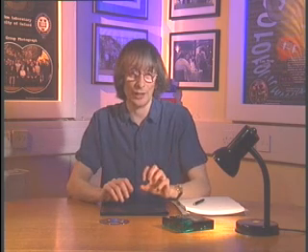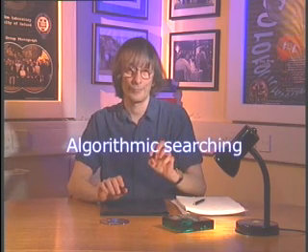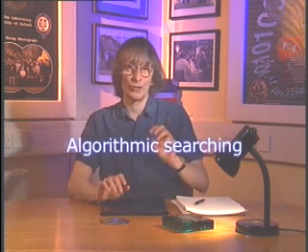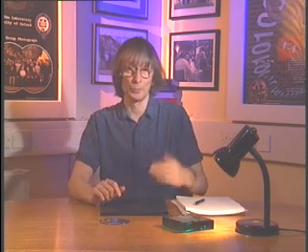Today I'm going to describe a remarkable quantum algorithm which was invented by Lov Grover in 1996. It's a search algorithm suitable for a very broad category of computational task known as algorithmic searching. Algorithmic searching is just exhaustive searching for a number with a given mathematical property.